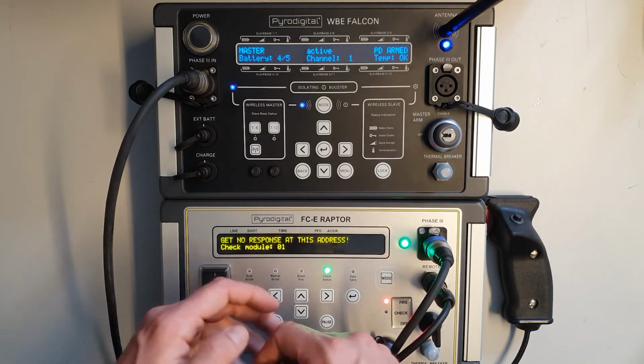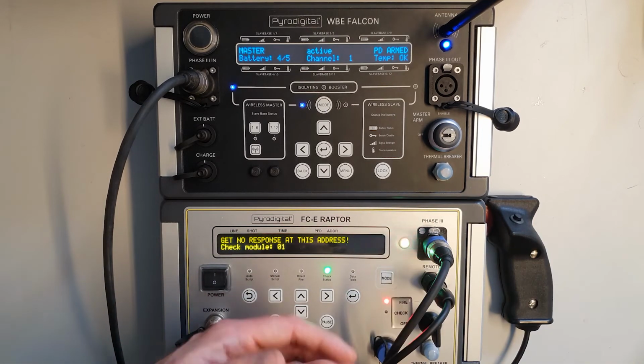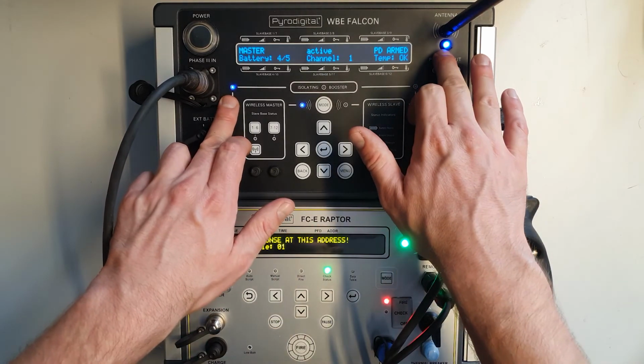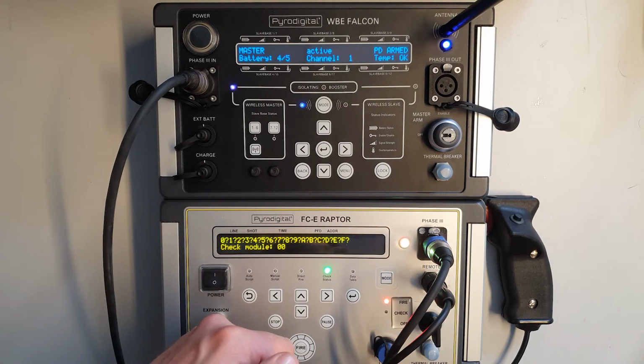If there would be a module address asked that's not connected to the slave, we see here the communication blinking. And if we find something, it will go static.